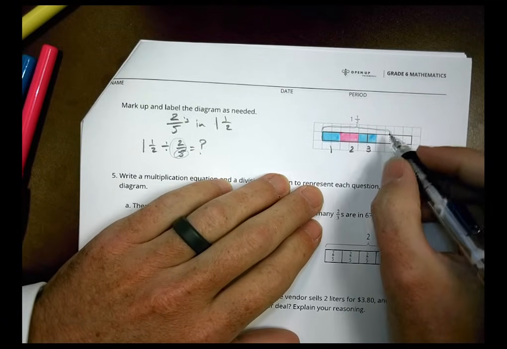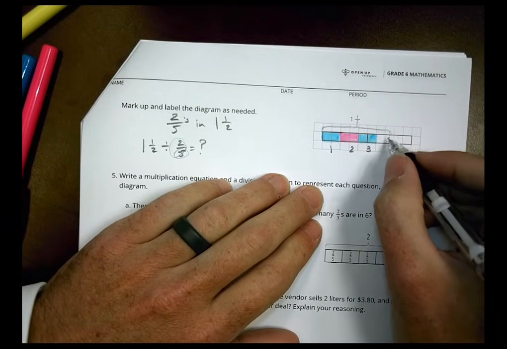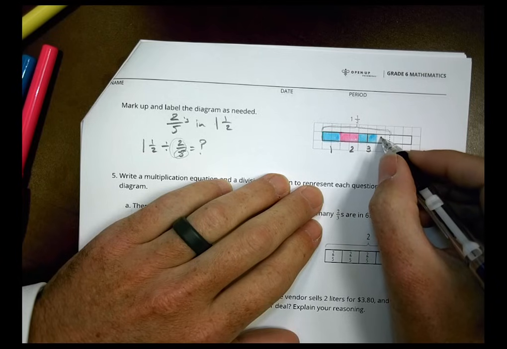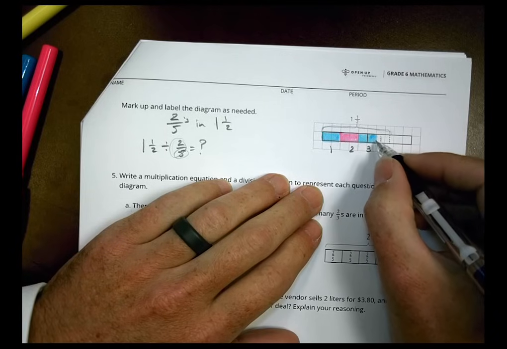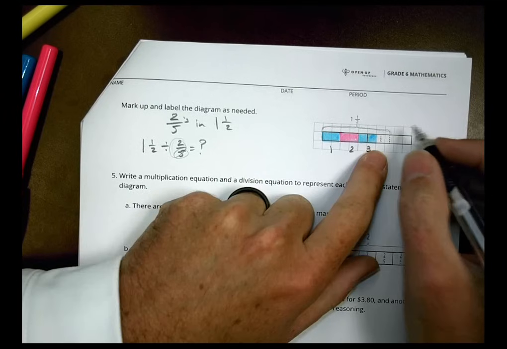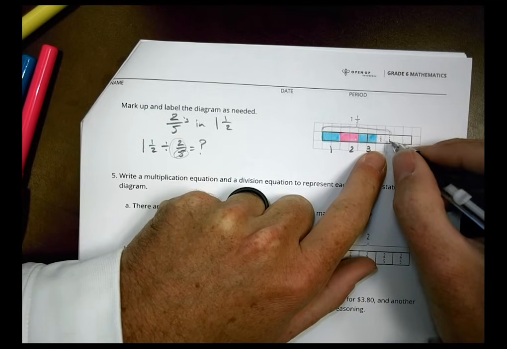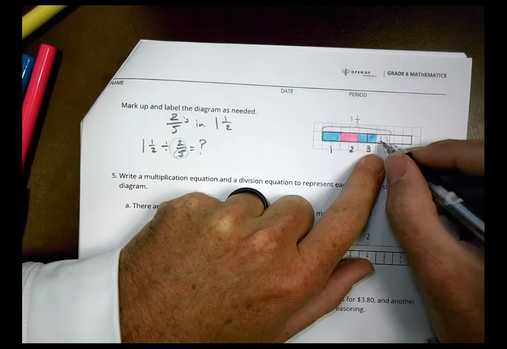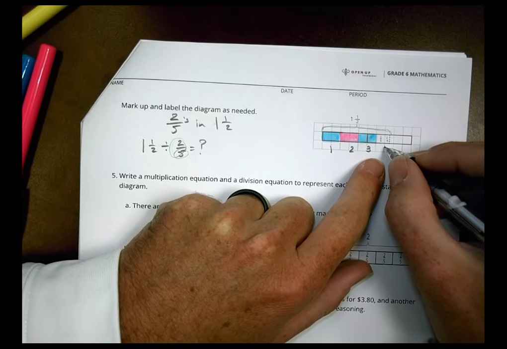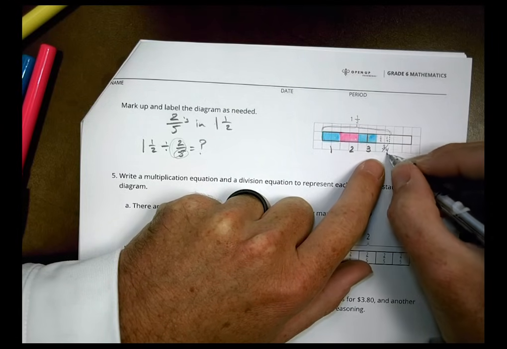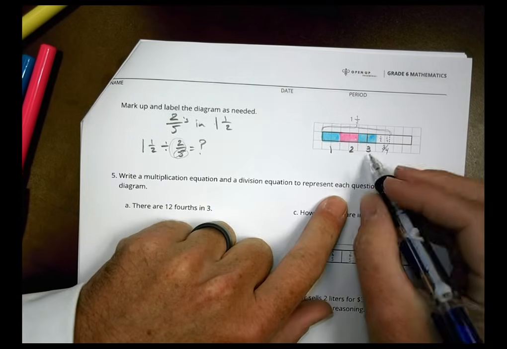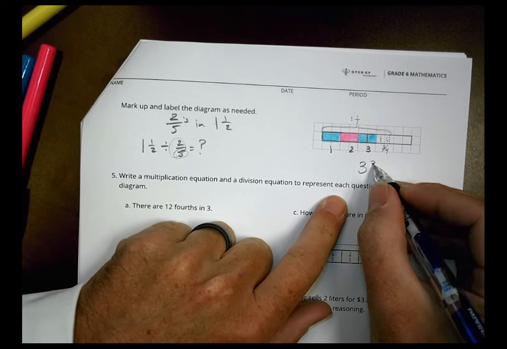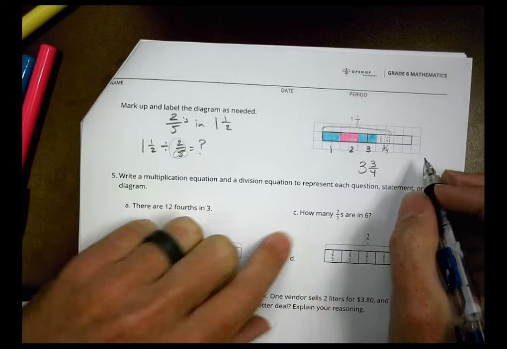What we can see is that this one would be half of 2/5, right? Because it's 1 box. 2 boxes make a full. We have half of a 2/5, but we also have half of a half. Well, what is half of a half? Half of a half is a fourth, and a half plus a fourth is going to be equal to 3/4 of the whole thing. So altogether, we would say we have 3 3/4.